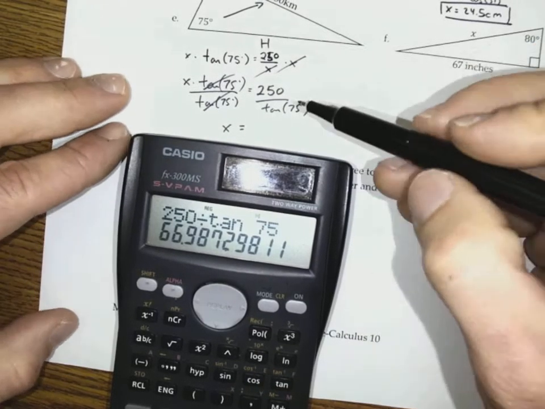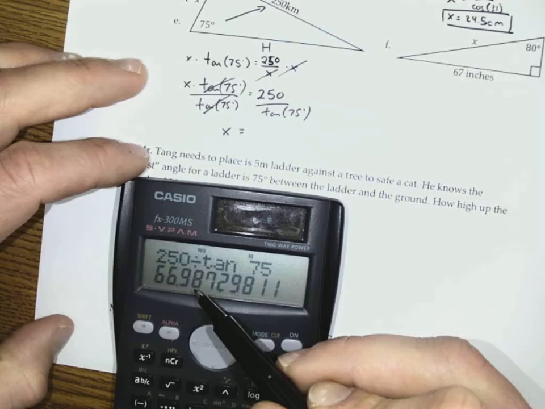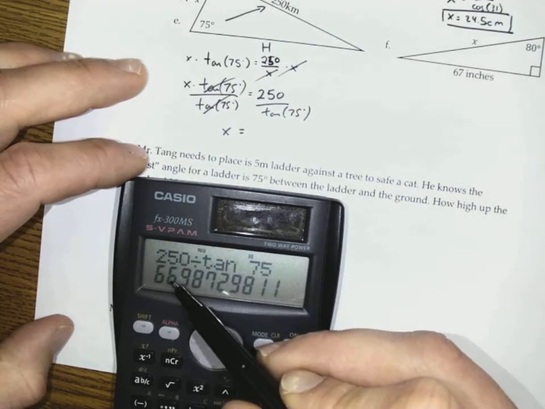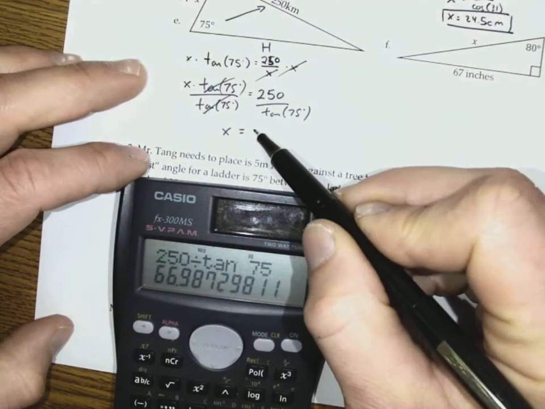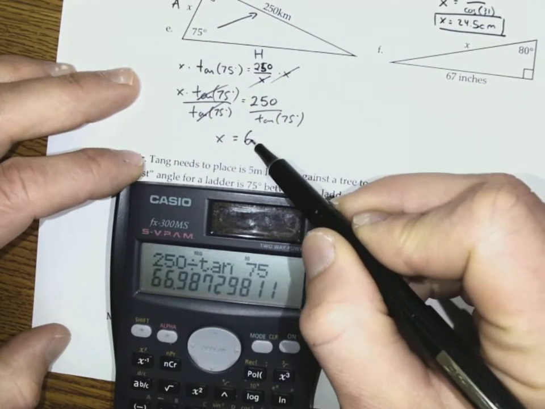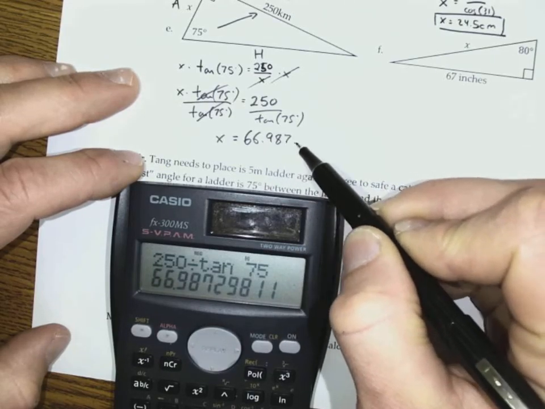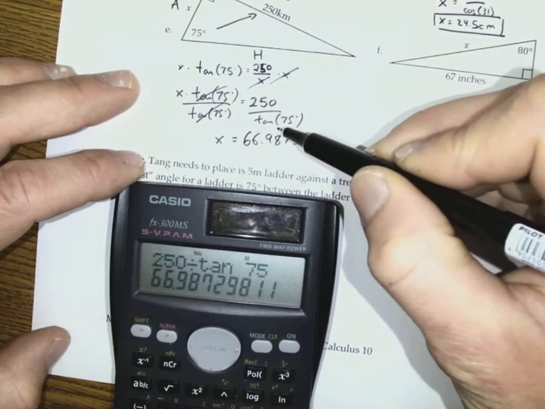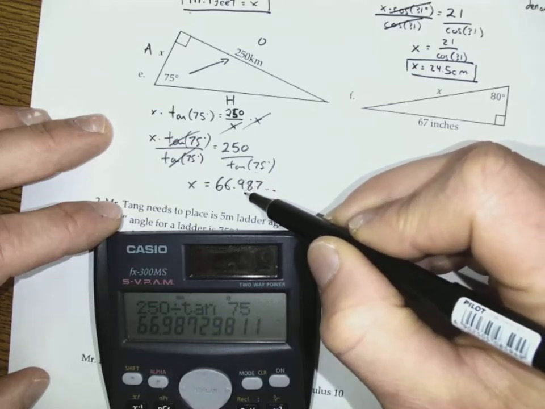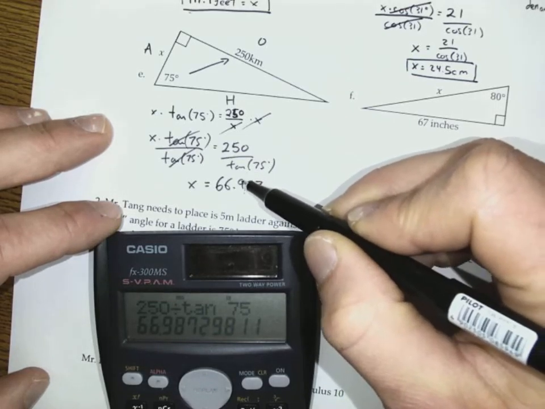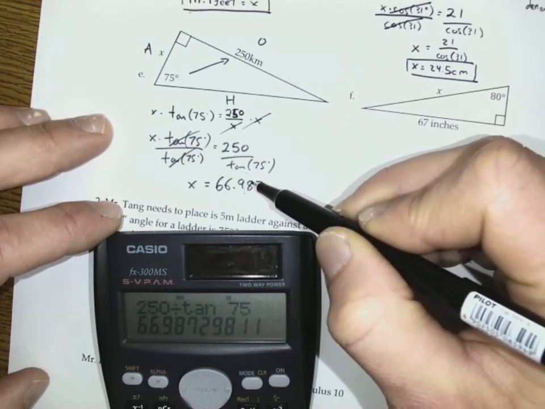Great, okay. And I get 66 point, oh, we've got some interesting rounding here. I'm going to write the whole number out. 66.987. So we've got to cut this guy off right here. Is this digit bigger than or equal to 5?